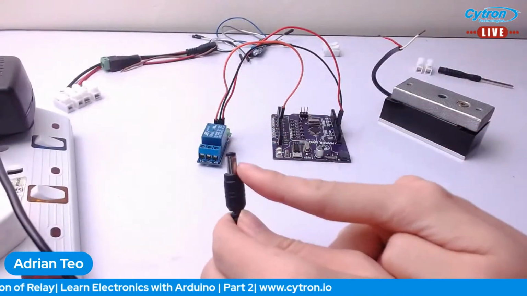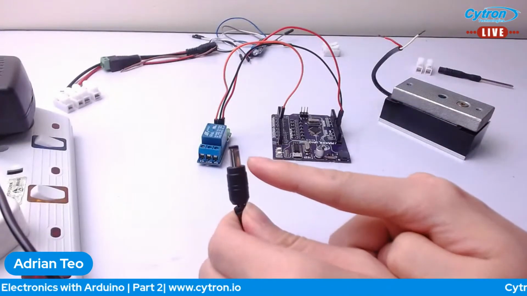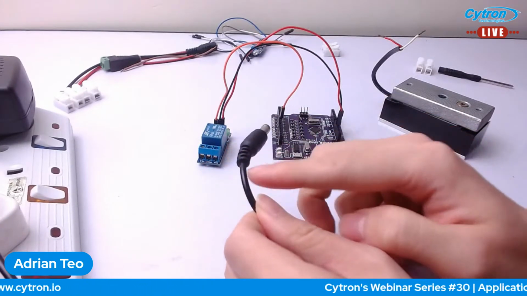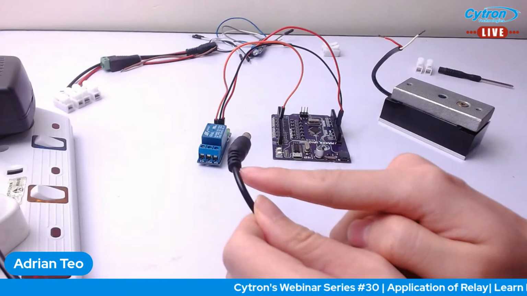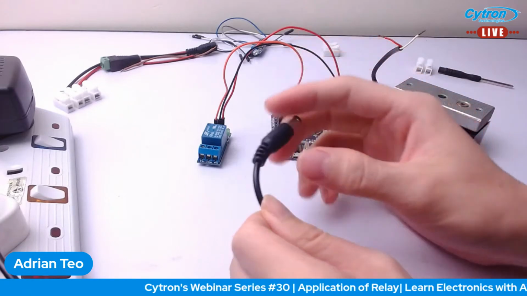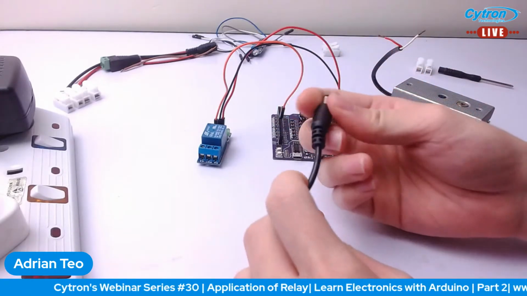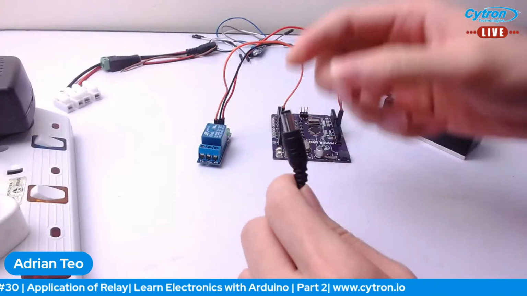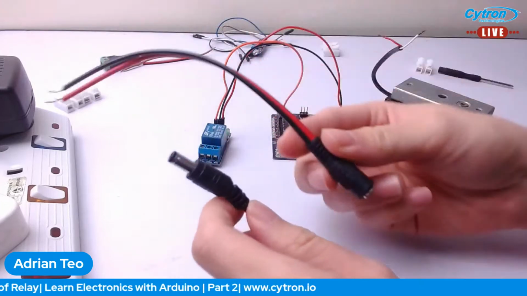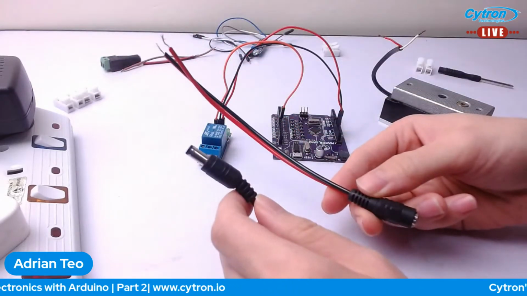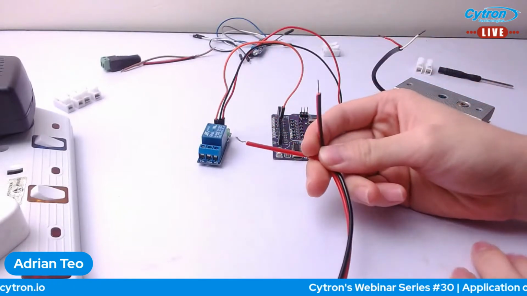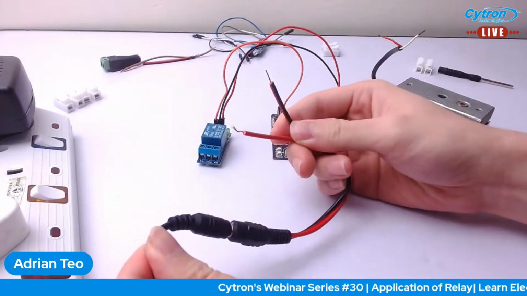And then on the other end, there are 3 ways to do this. Number 1, you go ahead and cut this and then expose the positive and negative wire. That's an irreversible process, so once you cut it, that's it. But I would recommend you to get things like this. When you connect this, you're actually exposing the positive and negative, which is very useful.